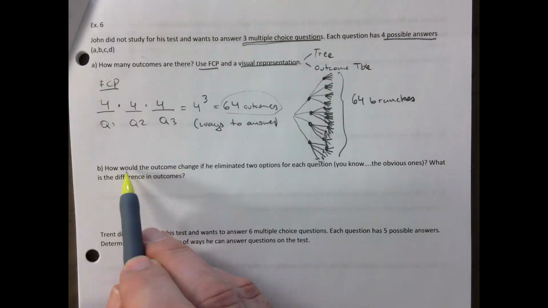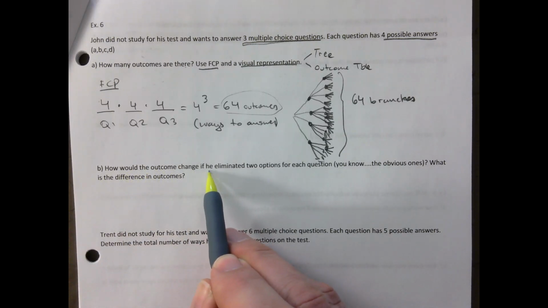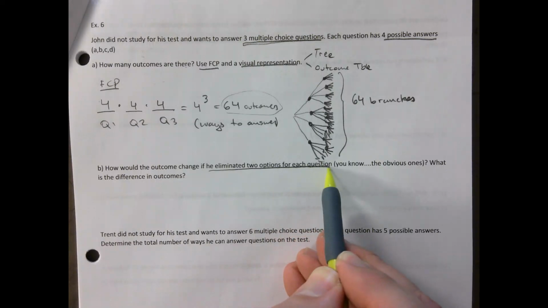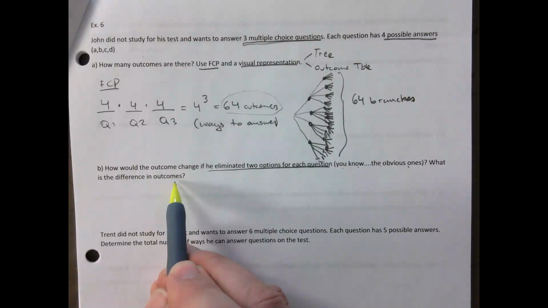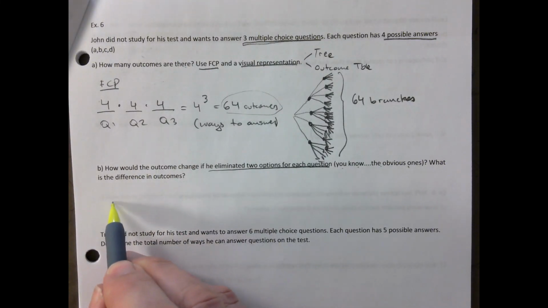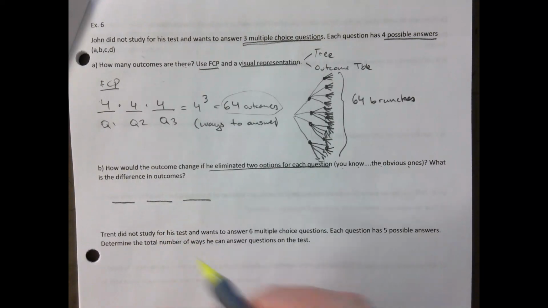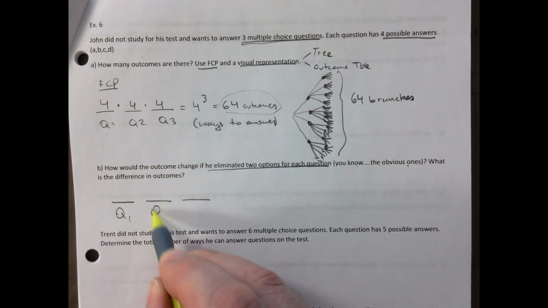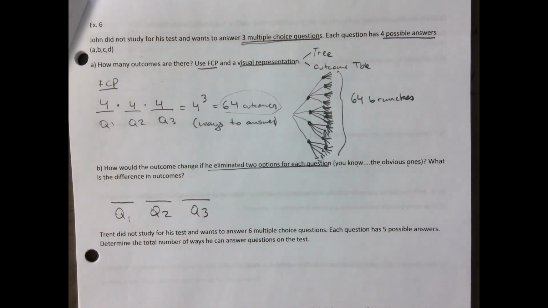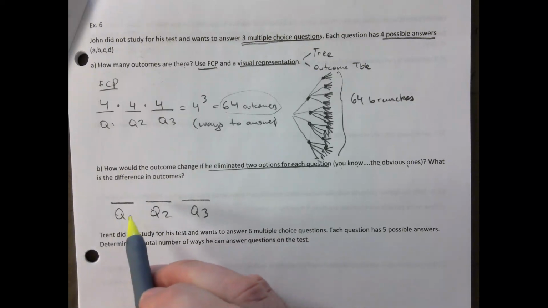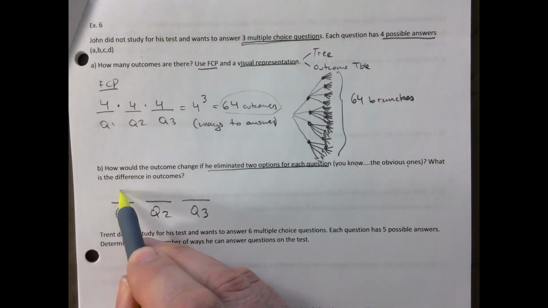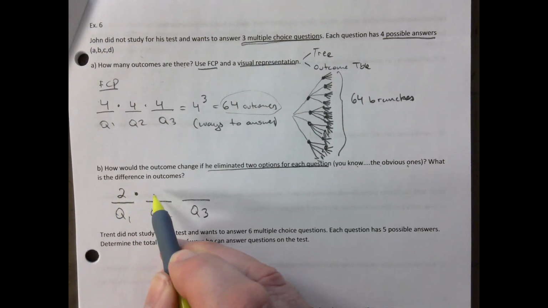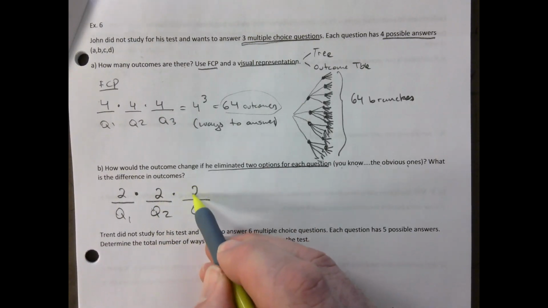B, how would the outcome change if he eliminated 2 options for each question? You know, the obvious ones. There's usually obvious ones that don't apply, right? What is the difference in outcomes? Okay. So how will that change? Question 1, question 2, question 3. So how many options do you now have for the first one? You're only considering 2, right? And then 2, and then 2. Okay.